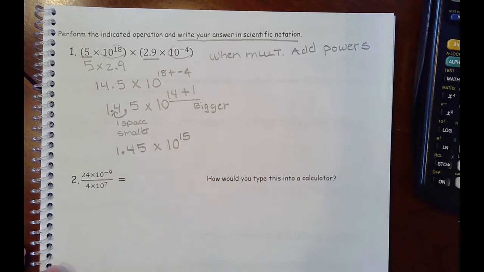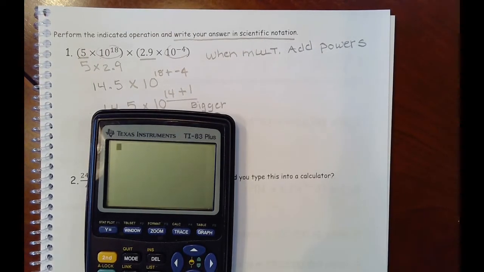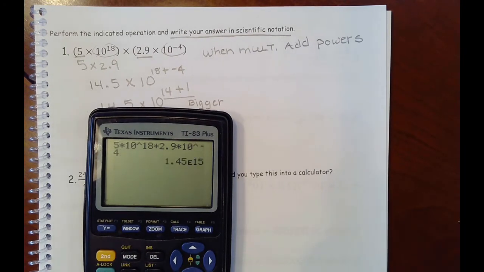You can also get this in the calculator, as I was about to demonstrate on the previous page. This is how you would enter it in the calculator. It would just be 5 times 10 raised to a power of 18. Okay, that's one number, and we are multiplying that scientific notation number times another scientific notation number, which is 2.9 times 10 raised to -4. And notice that it gives you the answer, but it doesn't show the 10.